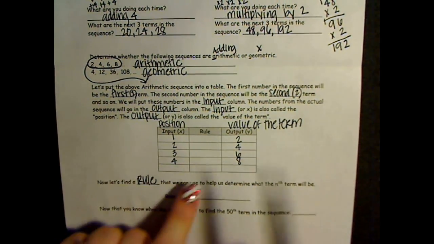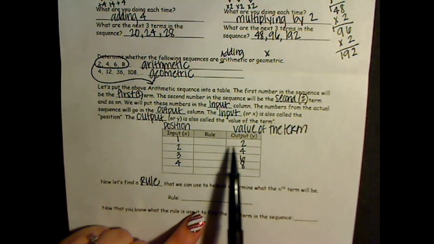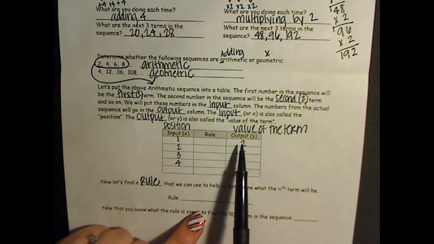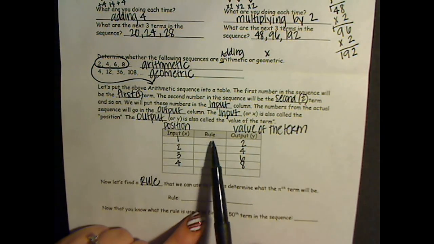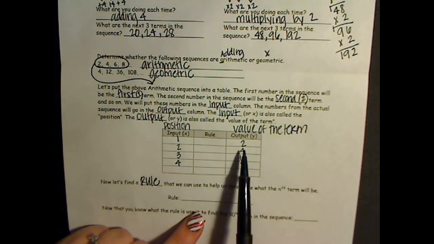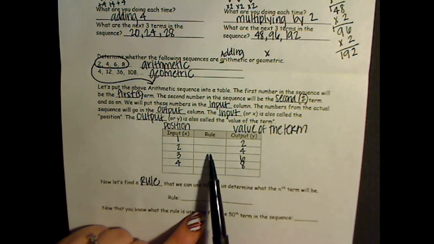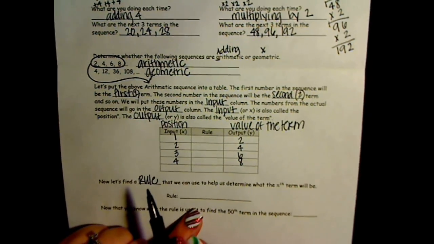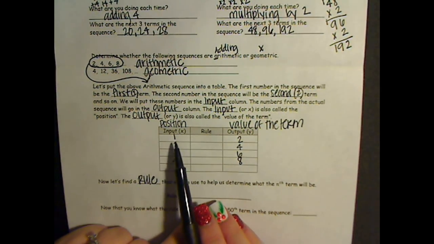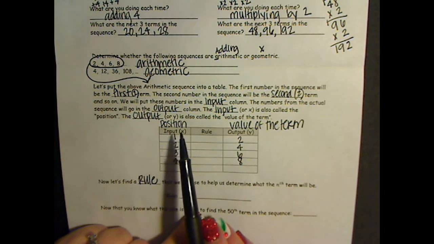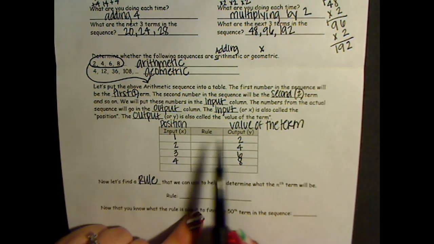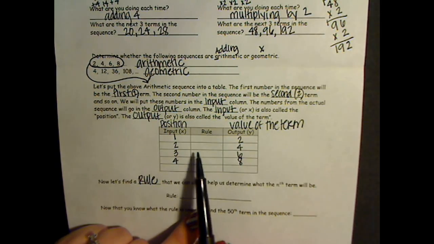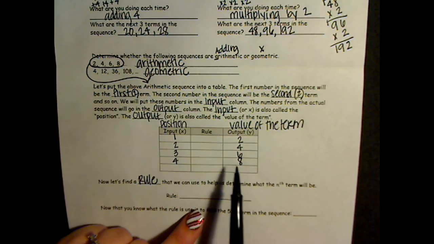All right, so let's say, how do I get from 1 to 2? Well, I know I can do 1 plus 1 is 2. Let's see if that adding 1 works. Is 2 plus 1 4? No. 3 plus 1 is not 6. 4 plus 1 is not 8. So adding 1 does not work. What's another way to get from 1 to 2? Well, I know 1 times 2 is 2. Is 2 times 2 4? Yes. 3 times 2 is 6, and 4 times 2 is 8.